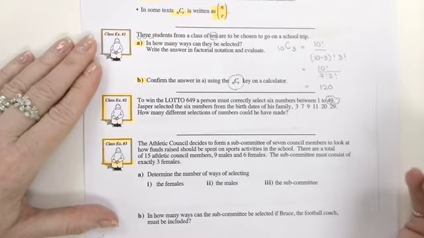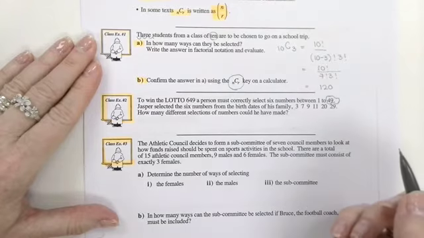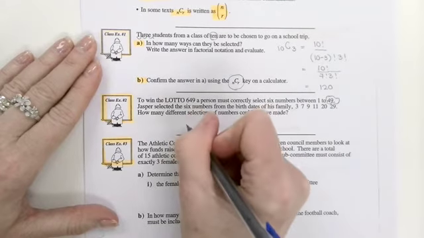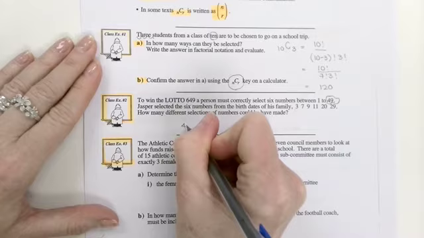So 49 total, and he's going to select 6 of them. In Lotto 649, the order doesn't matter. It's just how many you get right.